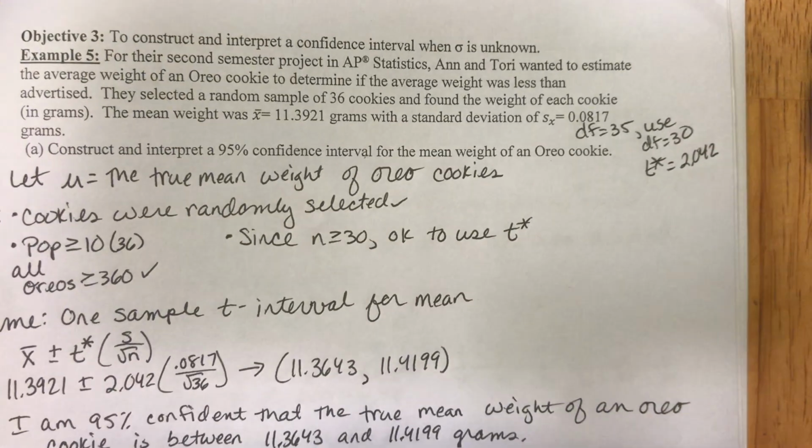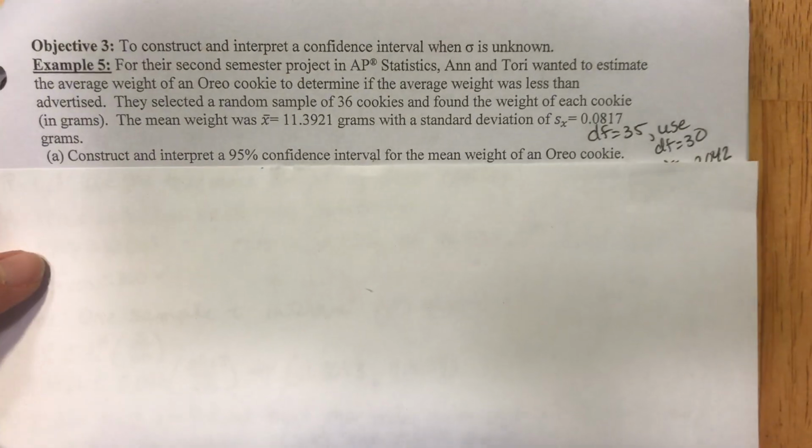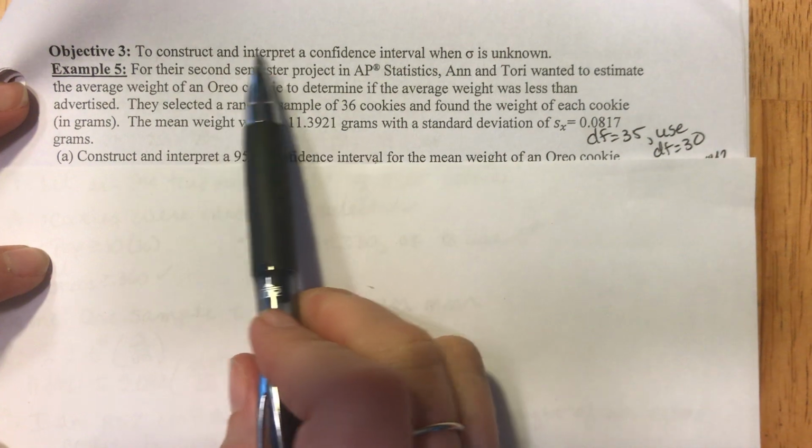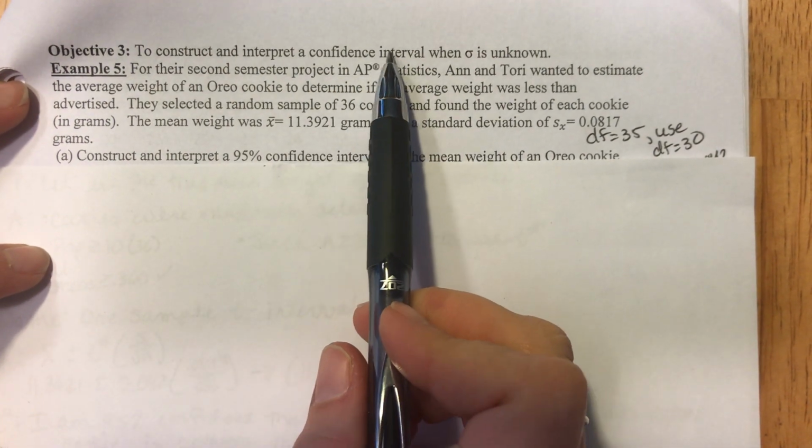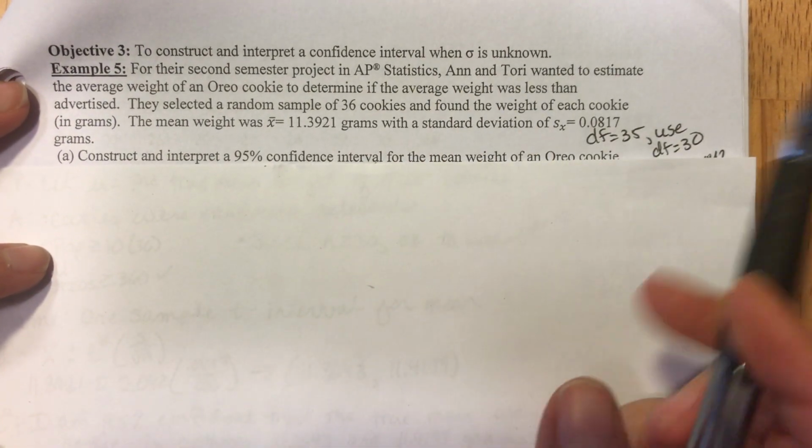Okay guys, today our objective is we want to be able to construct and interpret a confidence interval for the means when sigma is unknown.